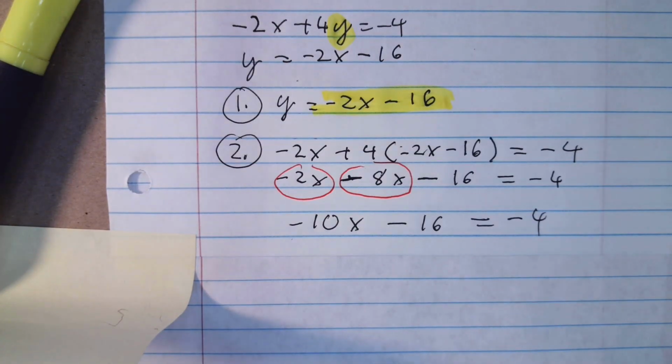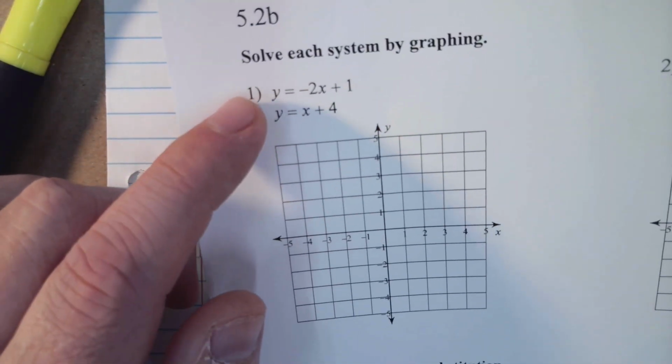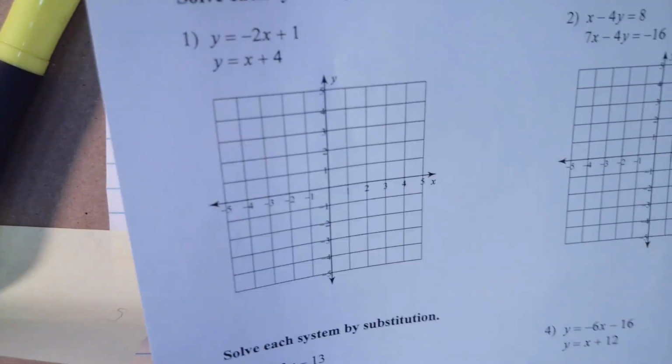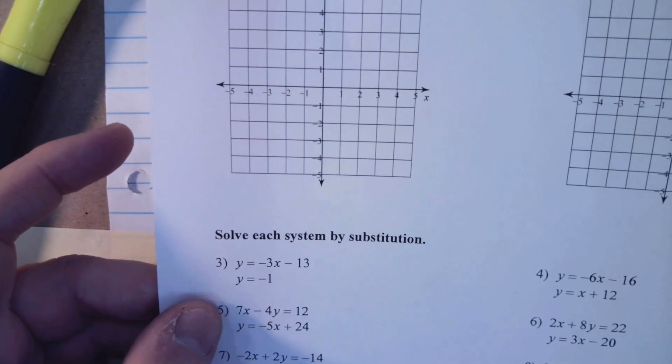Obviously this one right here is a review problem. We are going to get to that. I'm going to tell you about that probably tomorrow. But we're going to do those. But I'm going to start on 5.